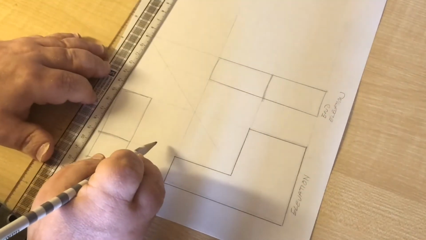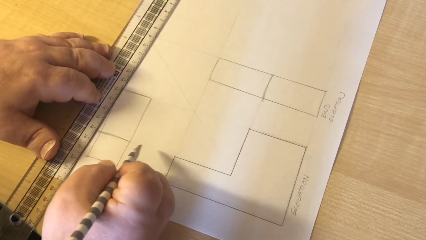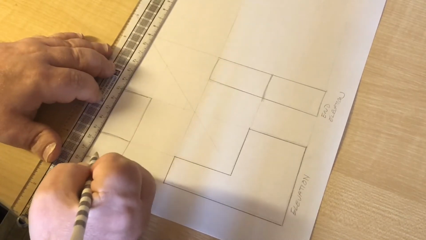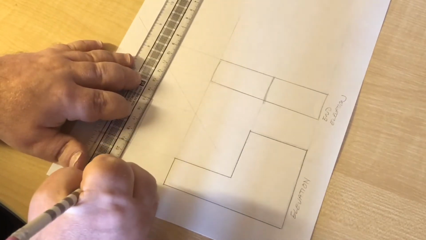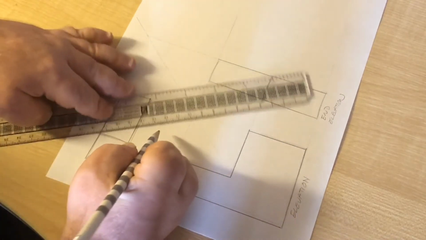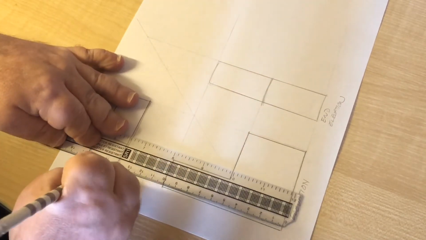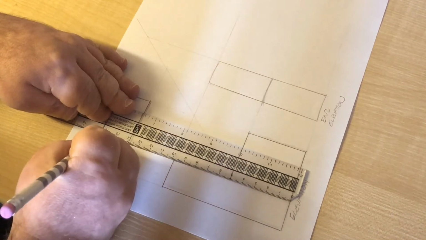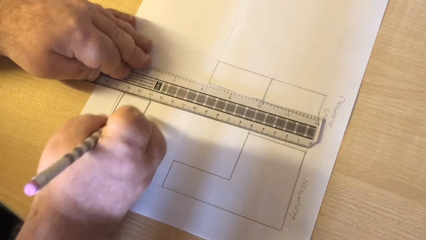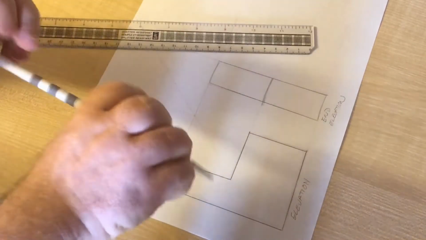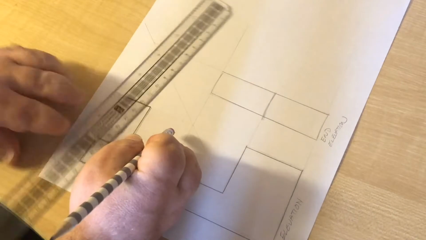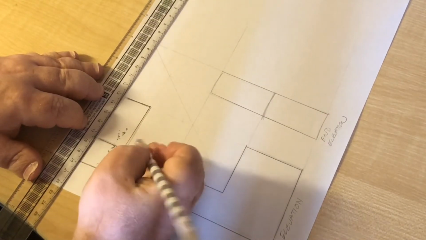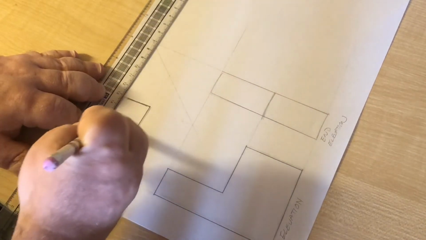So if I go over this nice and dark with my ruler here, 1, 2, 3, 4, 5. Just erase some of that off there. That line's just a bit wonky. Something went wrong with my sketching there, or my ruler work there. There we go, that's a bit better.